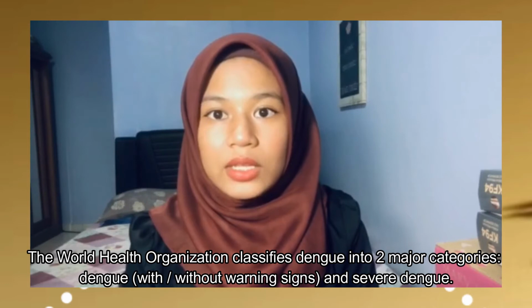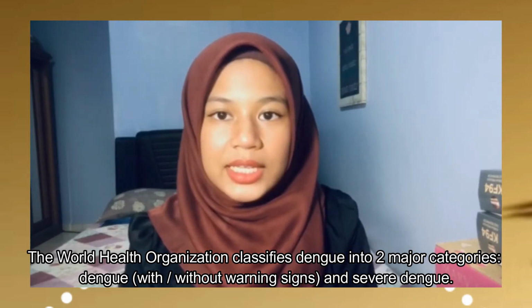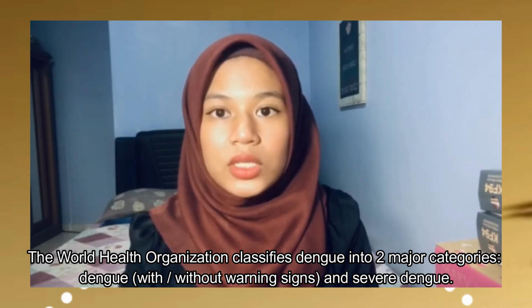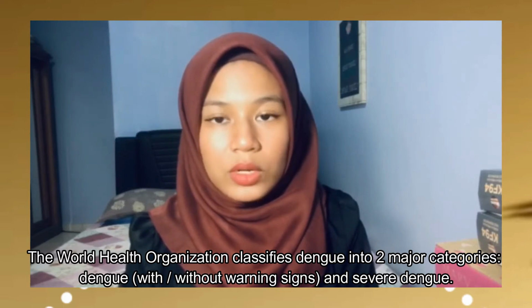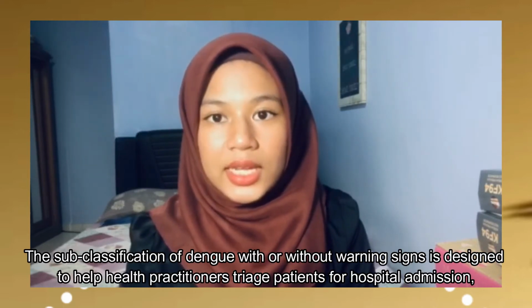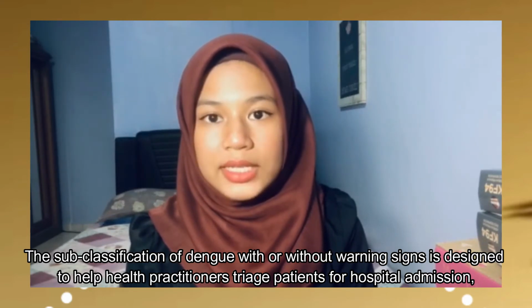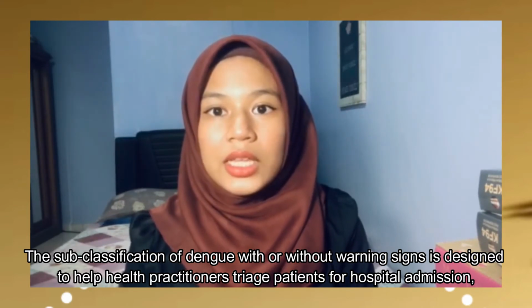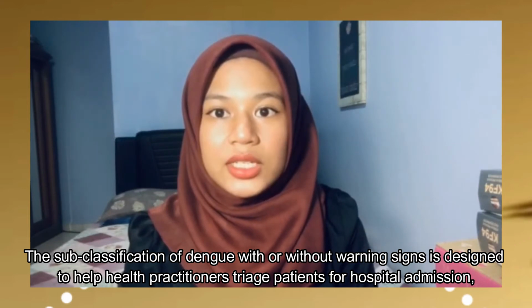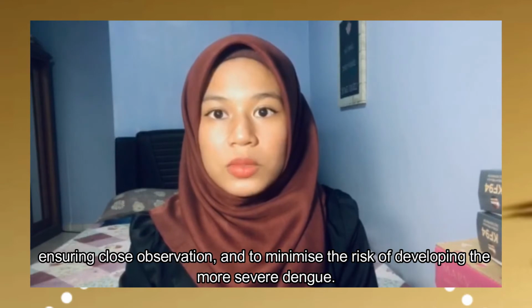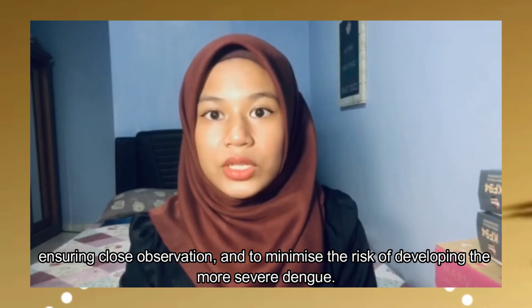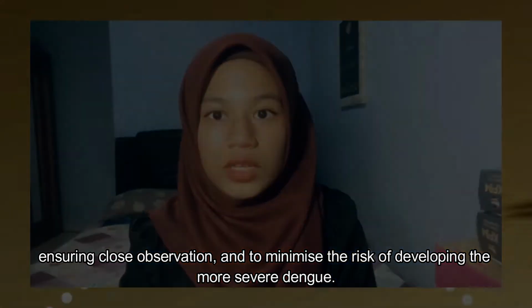The World Health Organization classified dengue into 2 major categories, which is dengue with or without warning sign and severe dengue. The subclassification of dengue with or without warning sign is designed to help health practitioners triage patients for hospital admission, ensuring close observation and to minimize the risk of developing the more severe dengue.